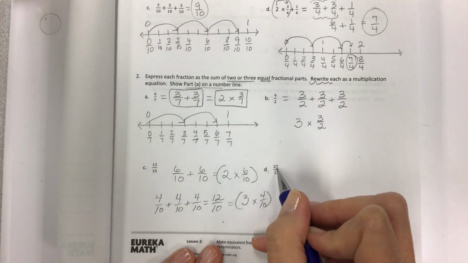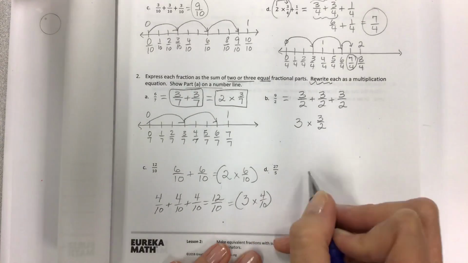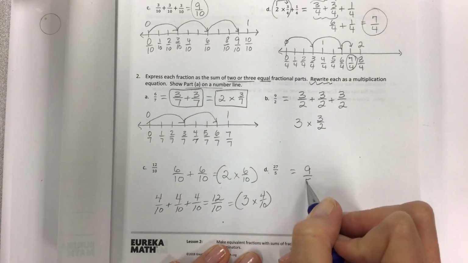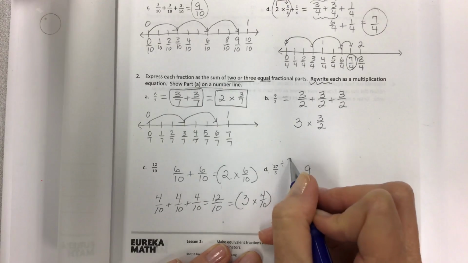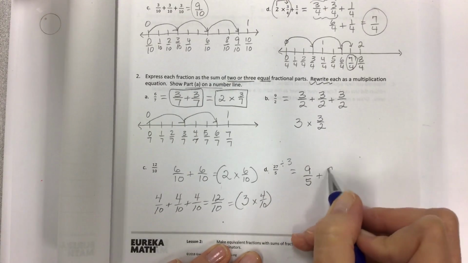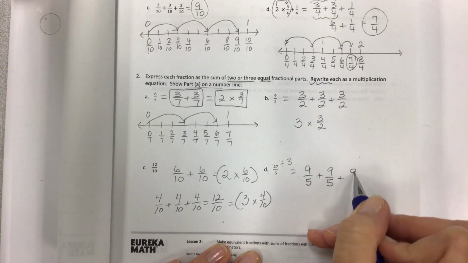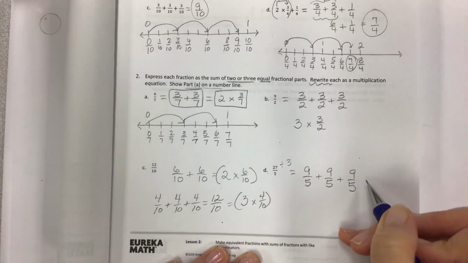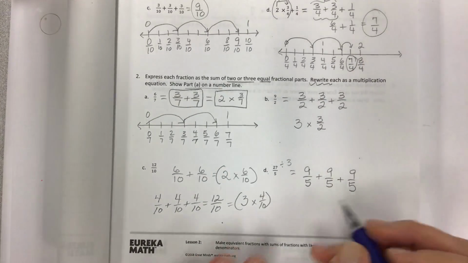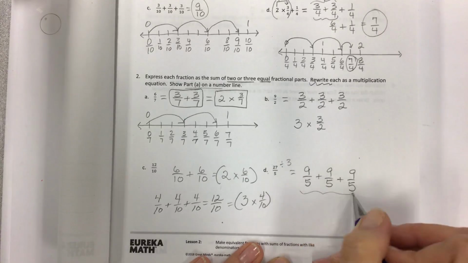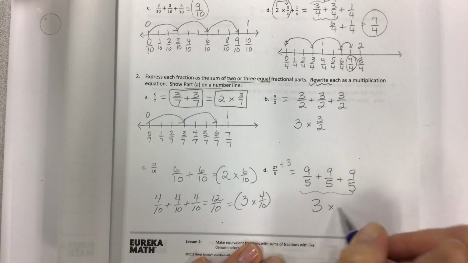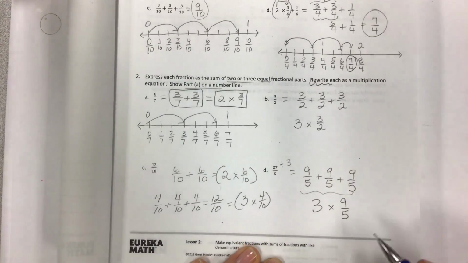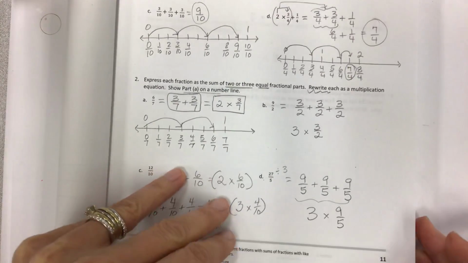Now, what about fifths? Can 27 be divided into 3 equal parts? Yes, it can. 27 divided by 3 is 9. So 9/5, 9/5, 9/5, and that would make our 27/5. Now, how many times did we do that? 3 times 9/5. So that's all you need for that part.